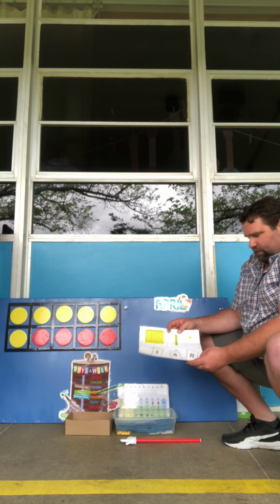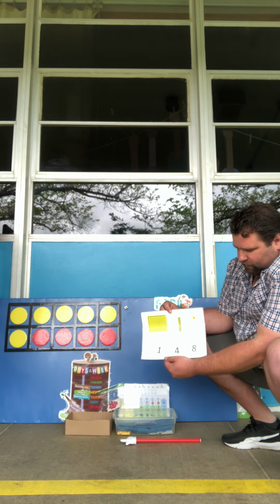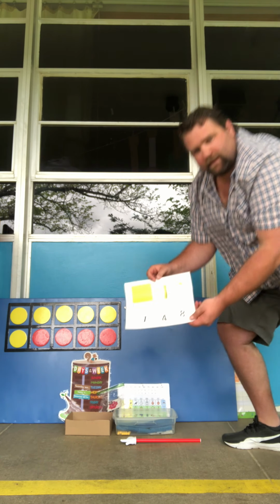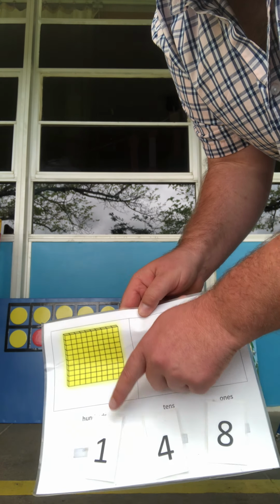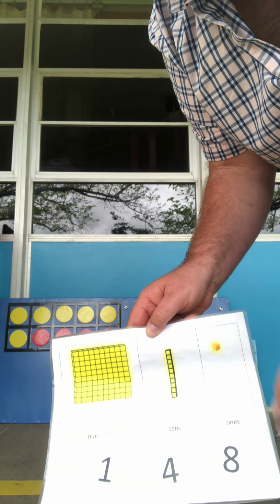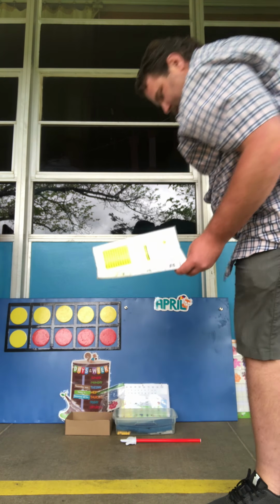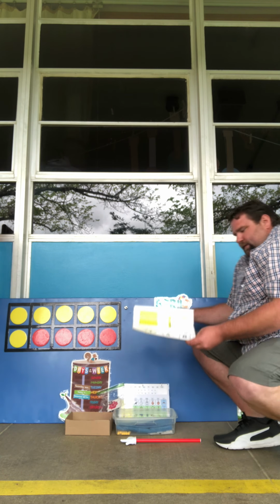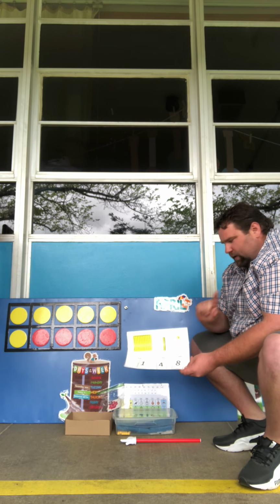So yesterday, we looked at our board here, and we were in school 148 days. Let me bring that up. 148. So that's 1 100. We have 4 10s, and we have 8 1s. But we need to change that. We need to add 1 more to our ones column. So instead of 148, we need to make one more here. Now, I wonder what that's gonna be.